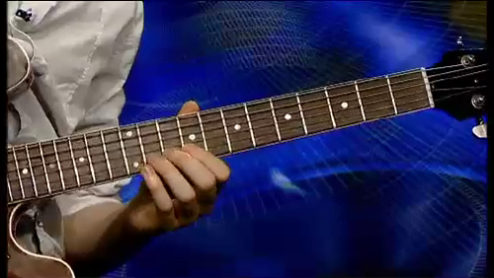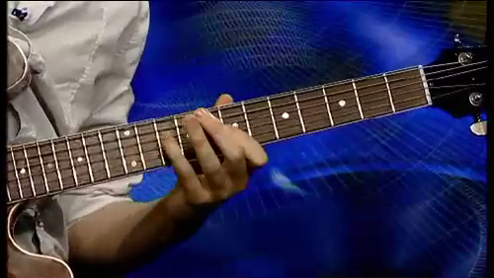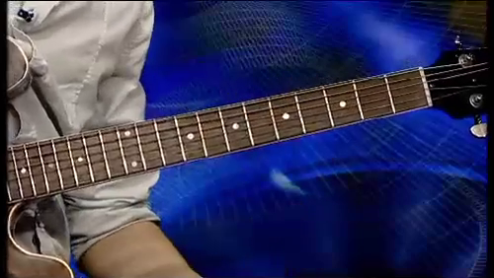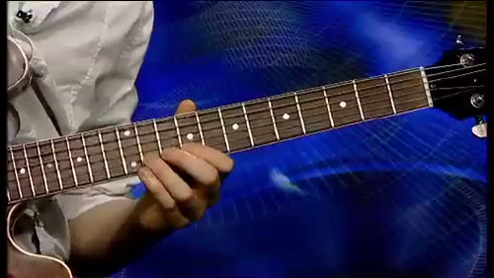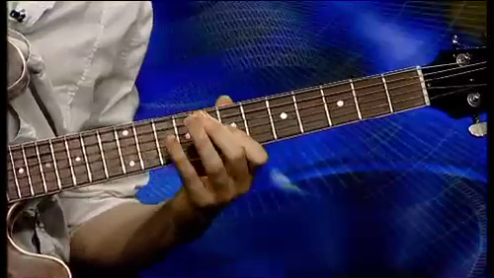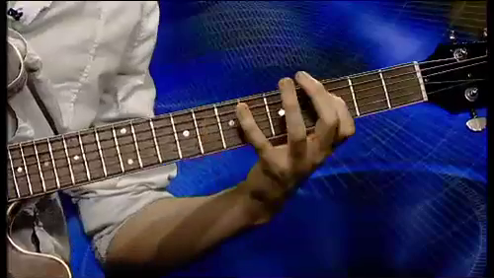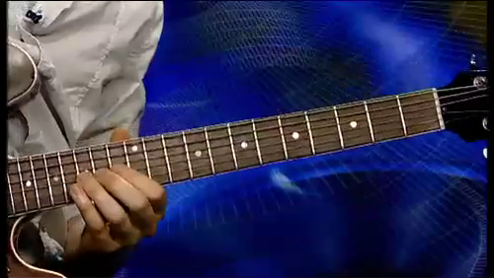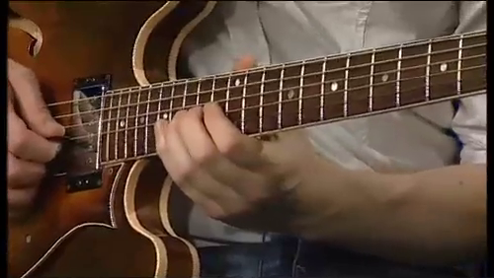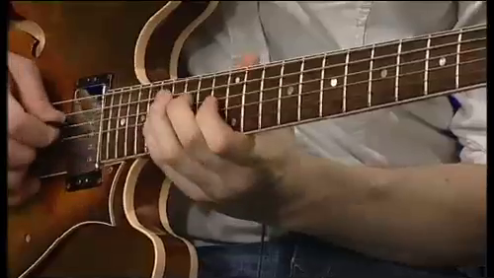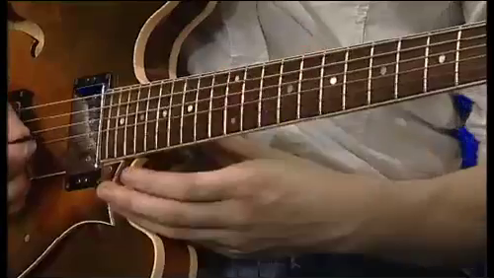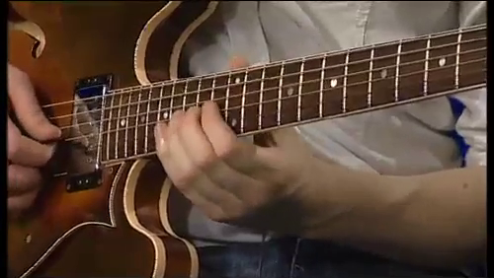Lick number 3. 1, 2, 3, 4. And again, 1, 2, 3, 4. Lick number 3 in the higher position. 1, 2, 3, 4. And again, 1, 2, 3, 4.